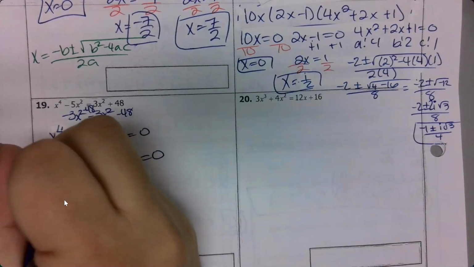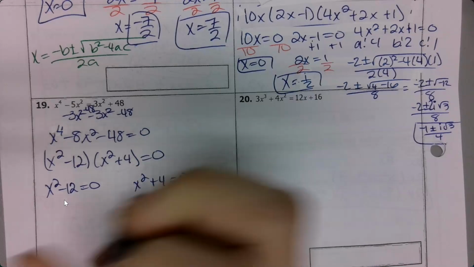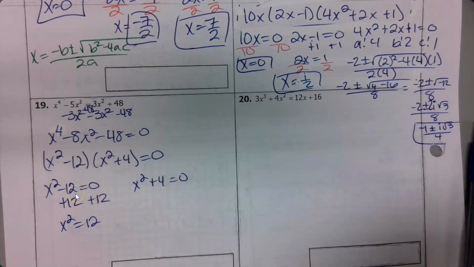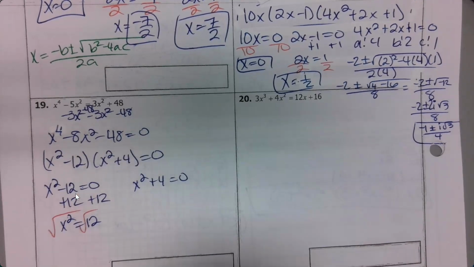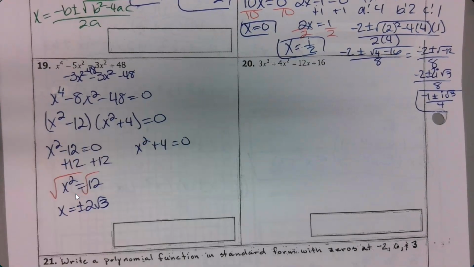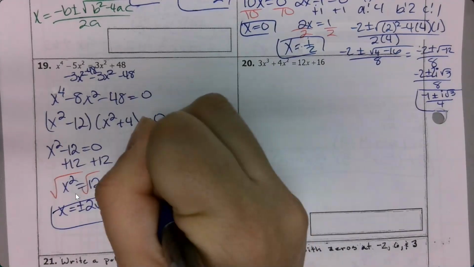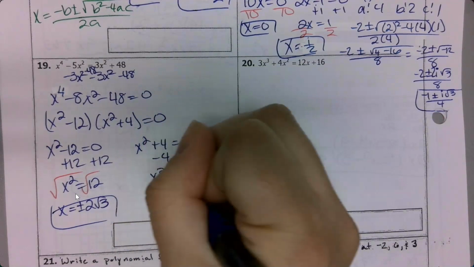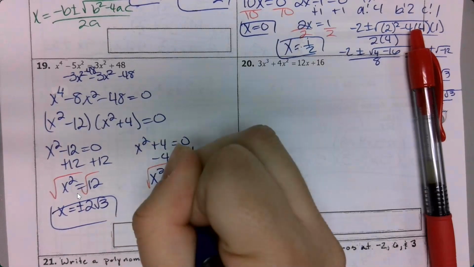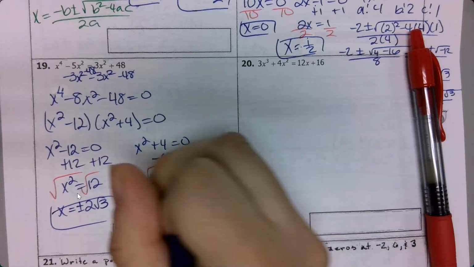So I'm going to take each of these factors and set them equal to 0. On this first one, I add 12. I get x squared equals 12. I want to take my square root, which I know the square root of 12 from earlier is 2 square root of 3. And I get plus and minus because I found 2 different answers. Over here, I subtract 4. I get x squared equals negative 4. I take my square root. Because I'm taking the square root of a negative number, it is going to give me an i. And the square root of 4 is 2.